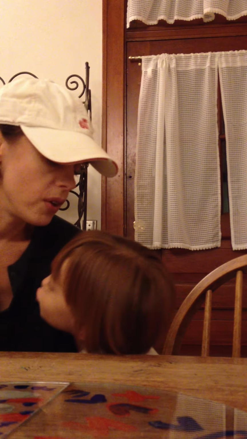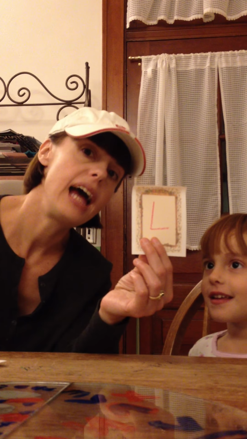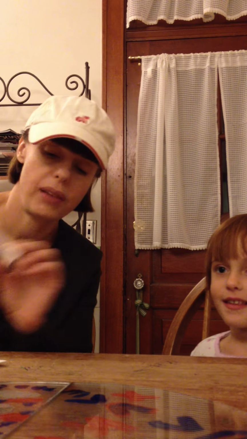So, for the purpose of this, again, the target behavior is identifying capital and lowercase letters. The discriminative stimulus is that I show her a card that has a letter on it, like that, and ask her, what is this? What letter is this? What am I showing you? And having her respond. I'm going to pretend like I've done an assessment using least to most prompts, and my controlling prompt is, I actually give her the answer.